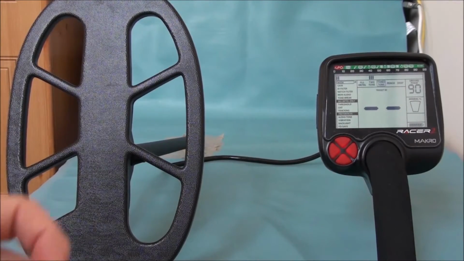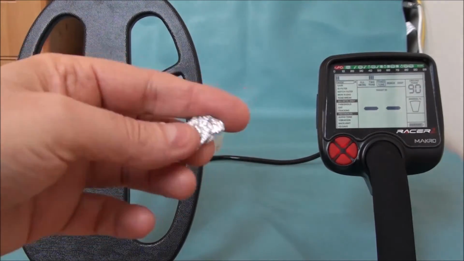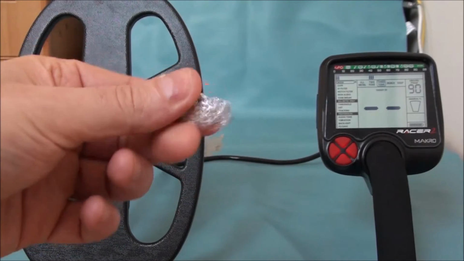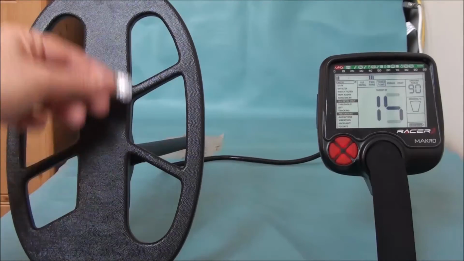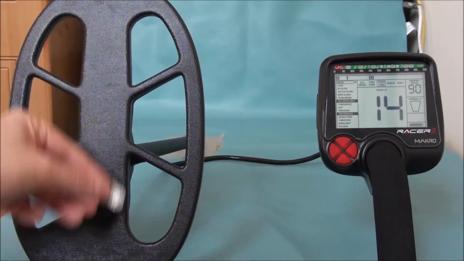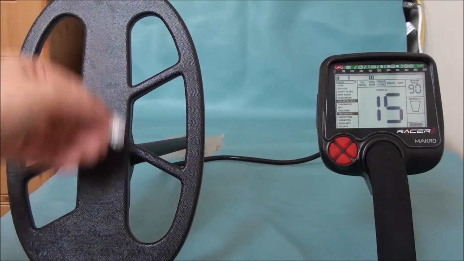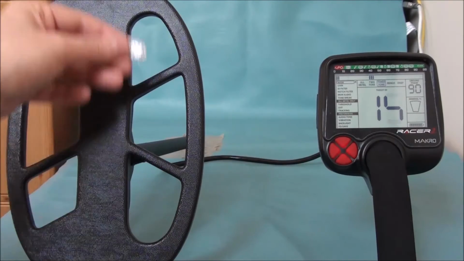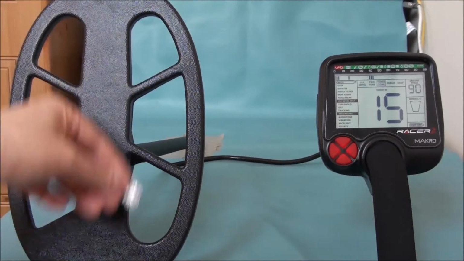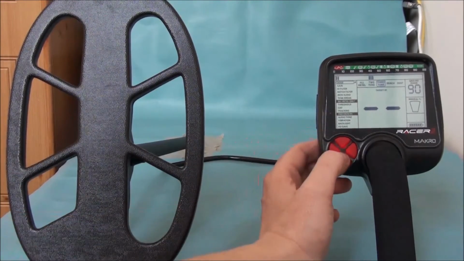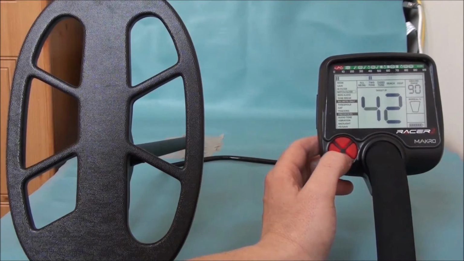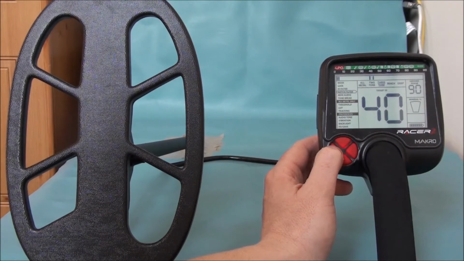Now, wouldn't it be nice to discriminate out that horrible plague of crumpled up foil? Let's find out what that foil is. And we're getting readings of 14-15. So to guarantee to discriminate out about 13-16, all we have to do is go down to the notch filter again, and go all the way down to 16. You can see it going back to 16.